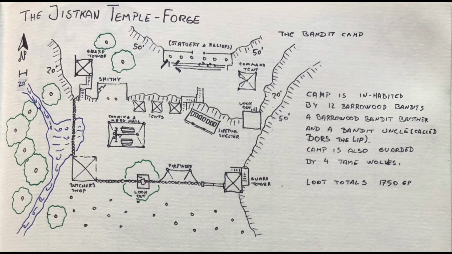This here is a map of a bandit camp. The scale here is 20 feet per square, and the reason for this is that it is an exterior area. There are watchtowers, there are tents, there are sheds, and therefore I naturally need more space. I have added a bit of color with colored pens, mostly because I think that it looks better with blue water, and I wanted the trees to have green leaves.